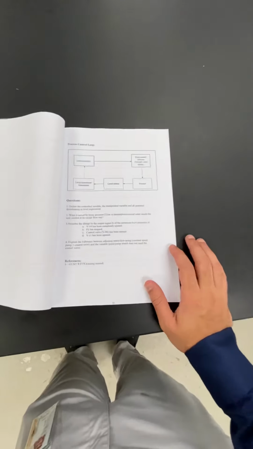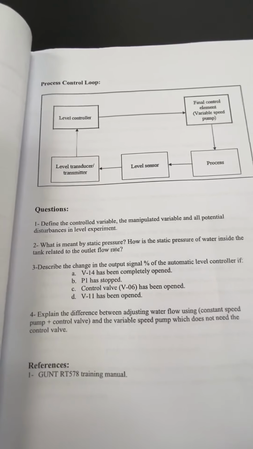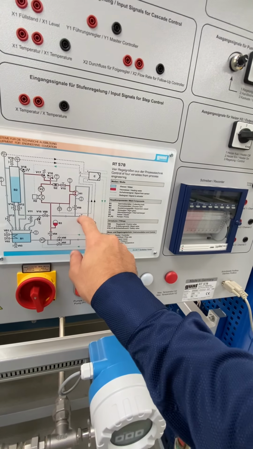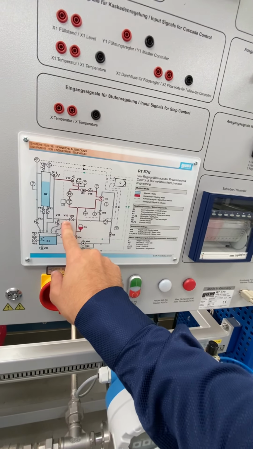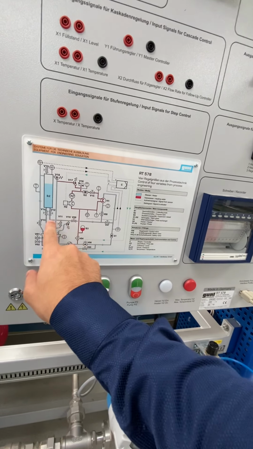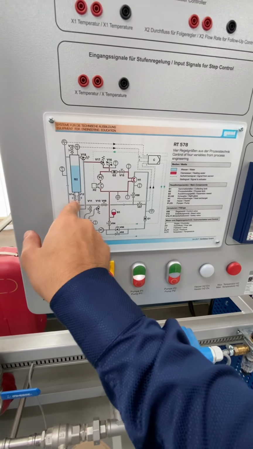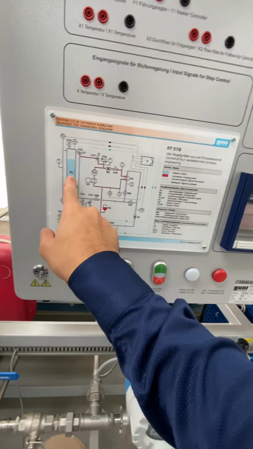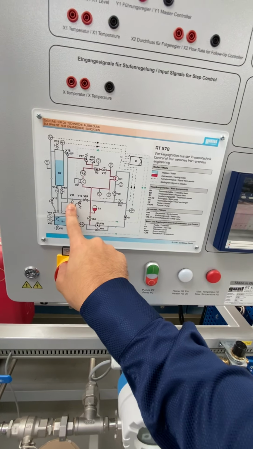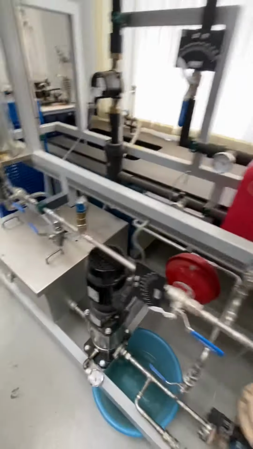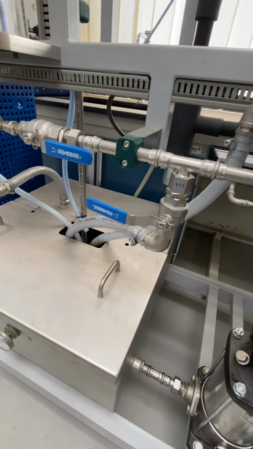Okay, gents, so the last question is about V11 has been opened. Let's try to have a look at valve 11. So this is the beginning of the process. Water flows through the bypass valve and then through V7 and then V9, V10. This is a safety valve, pressure safety valve. Now this is V11, guys. Water is supposed to flow through the piping system through V12 into the tank, tank V2, while V11 is closed. Now as you can see right now, V11 is in a fully closed position.